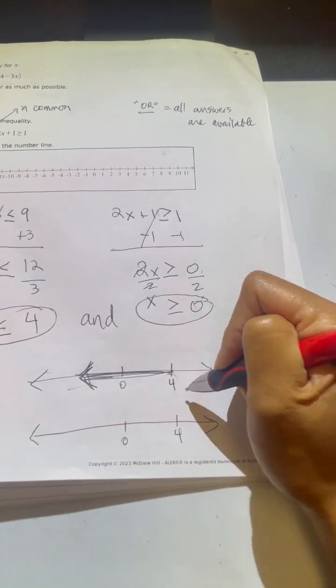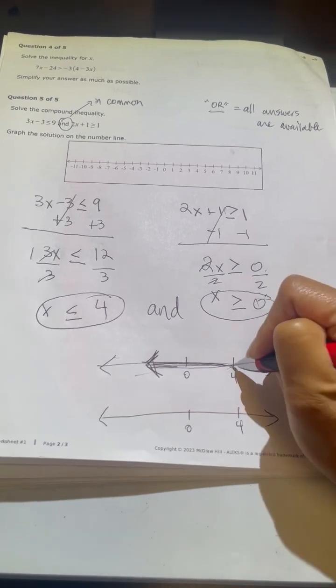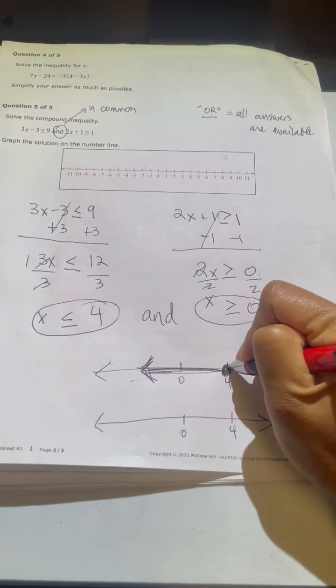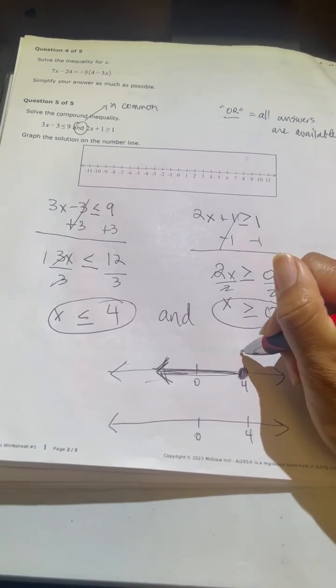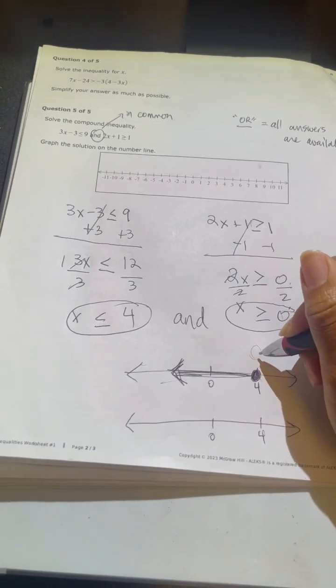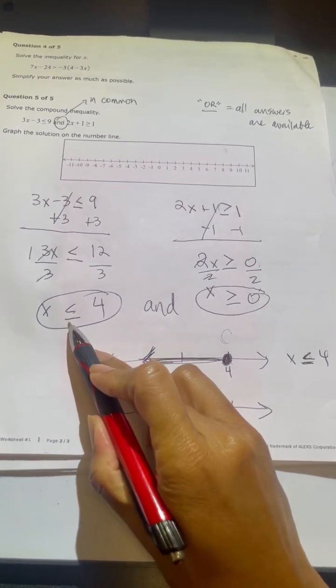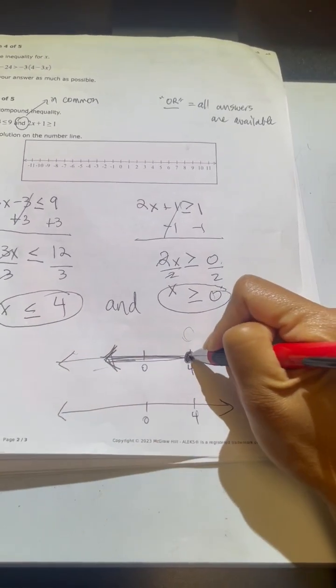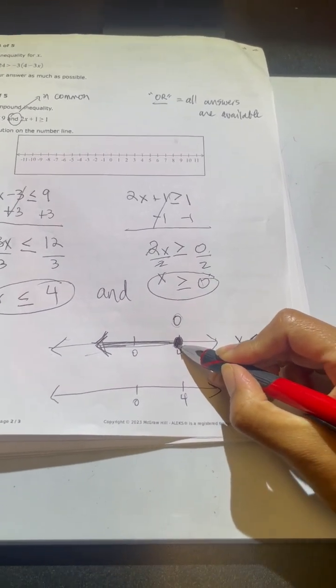Yes. So in mathematics, how you draw something to say that it includes 4 is you put a solid circle on it. If it does not include 4, you would put just an open circle. And you'll start seeing that in your quizzes. But in this case, it includes 4, so I do a solid circle.